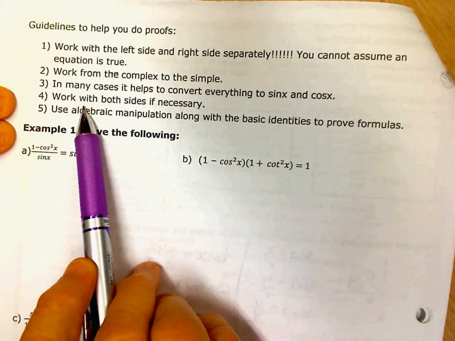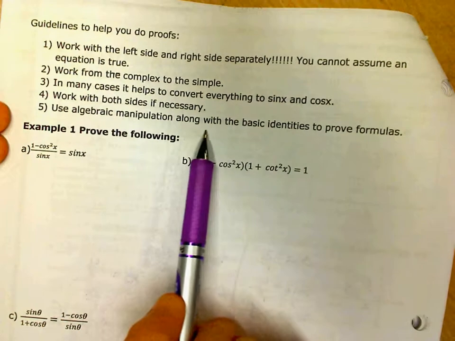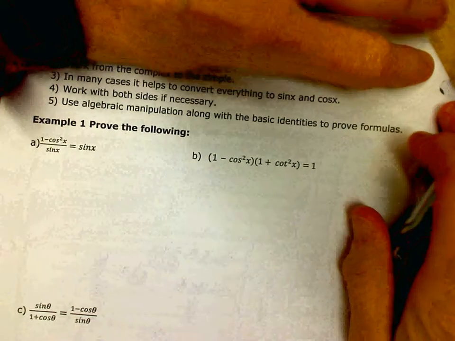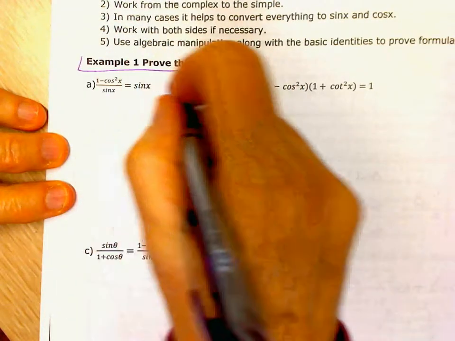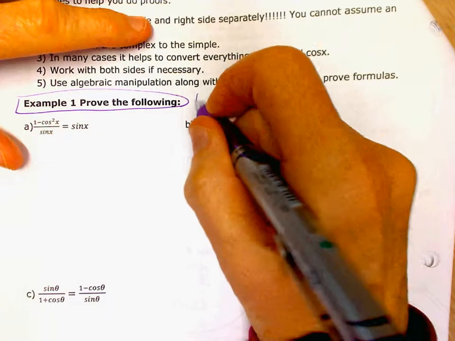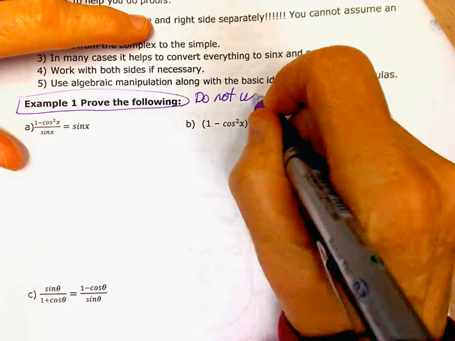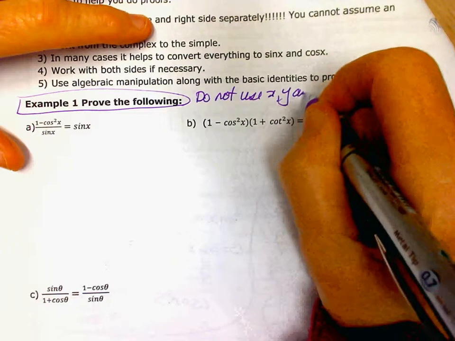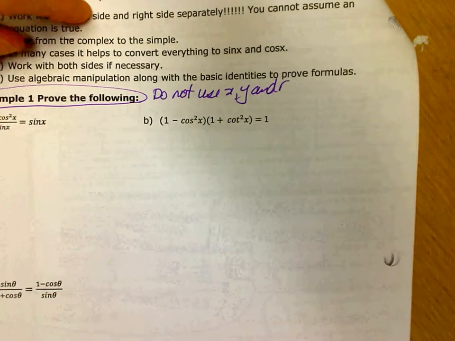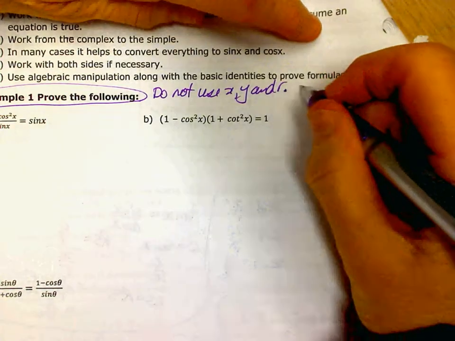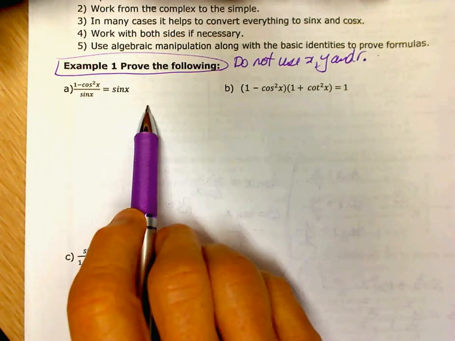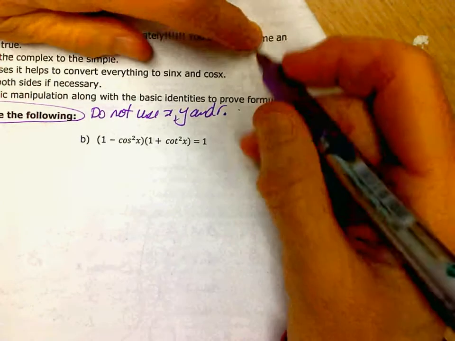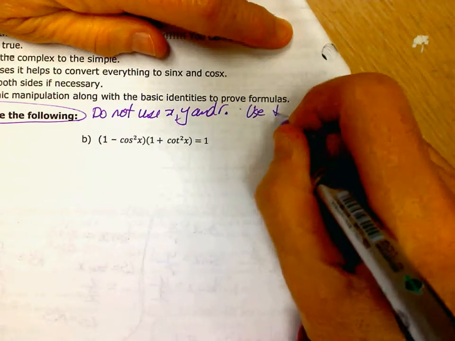Okay. Use algebraic manipulation along with the basic identities to prove the formulas. Okay. So let's look at this. Now, when you're proving, do not use x, y, and r. You're going to use the trig identities. If it says prove the following trig identities, you won't get any marks on the test. Use trig identities.